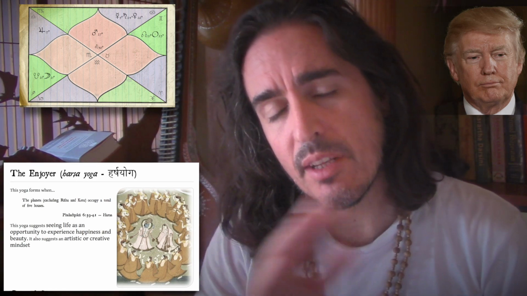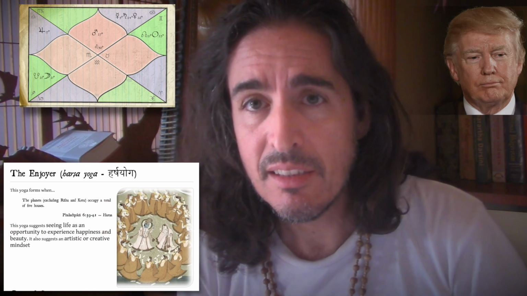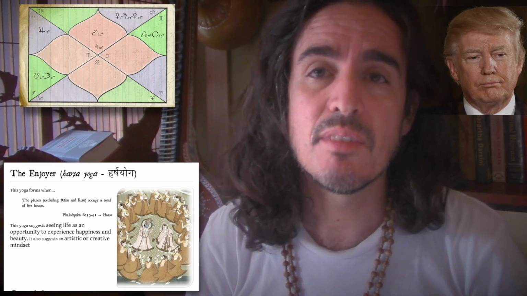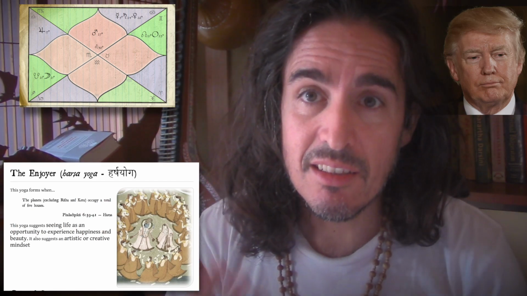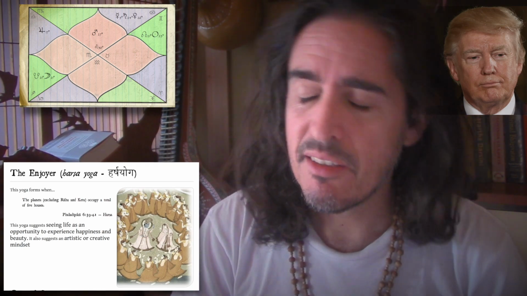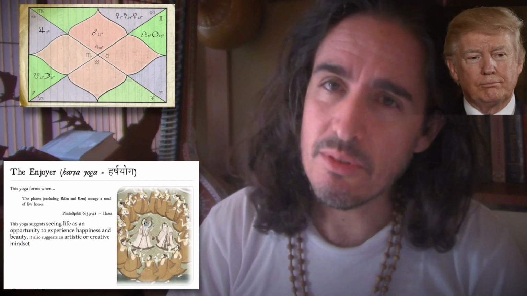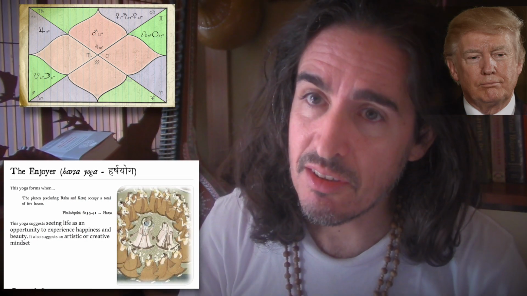This yoga can produce anything from artists to hedonists, depending on the rest of the context. Trump's context is a Leo ascendant with Mars right on it, a Magha nakshatra ascending with a Jyeshta moon. So it's not really going to produce an artist so much as it's going to produce a hedonist.